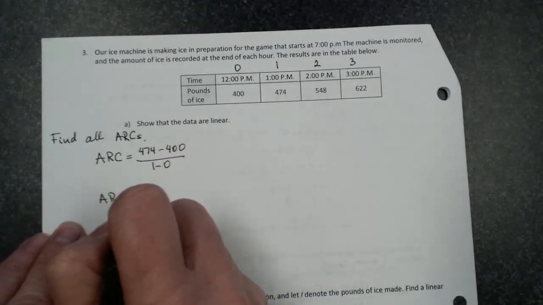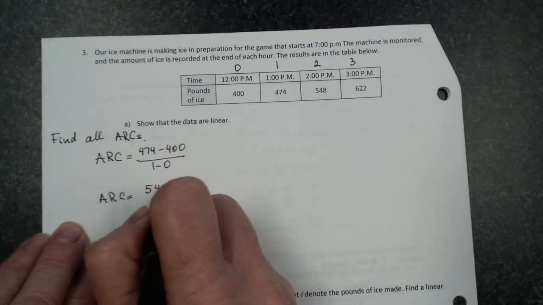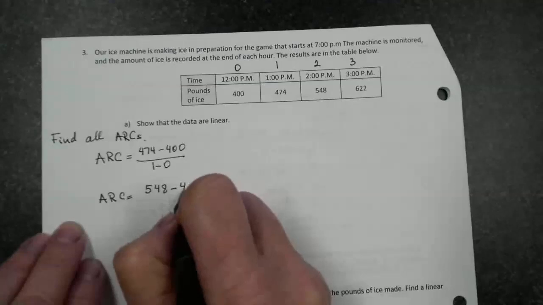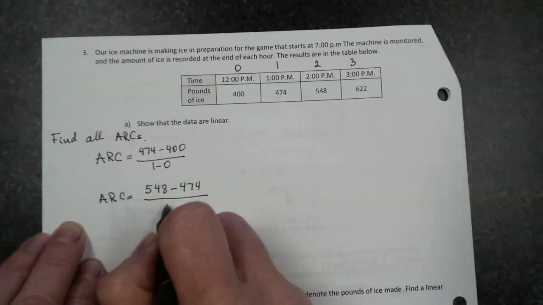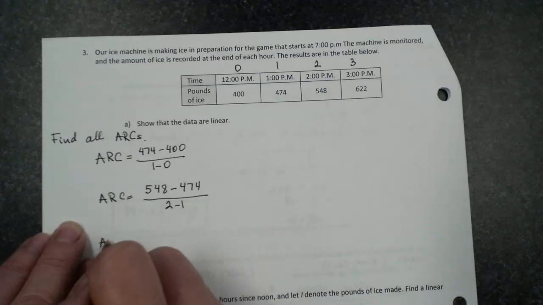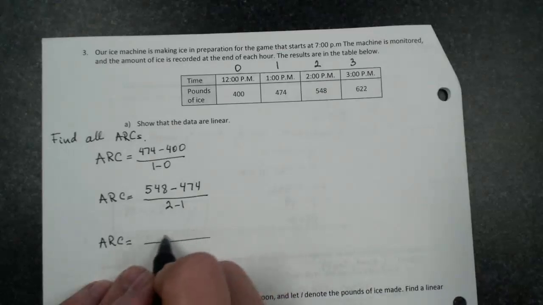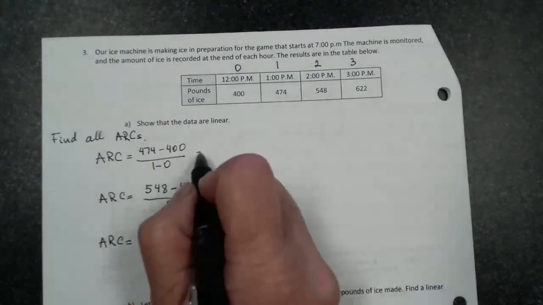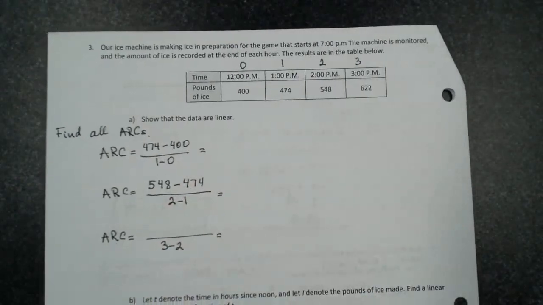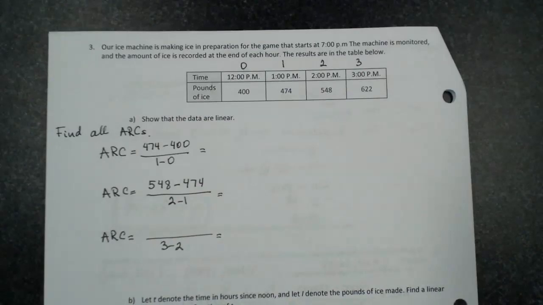The next will be 548 minus 474 over 2 minus 1. And the last one, you will write down what has to be on top, but on the bottom will be 3 minus 2. And you will calculate. I want you to try to do it on your own. It's so simple when you just watch me do the work, but you have to taste it. You have to learn how to do it on your own.